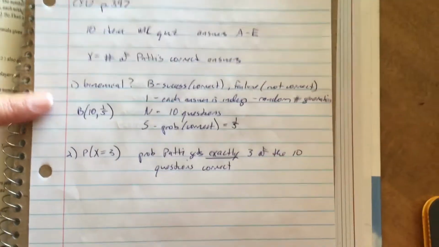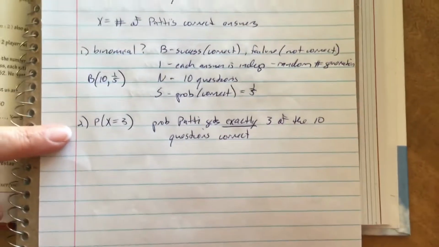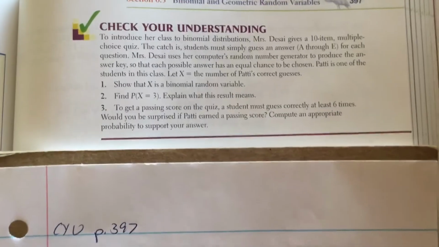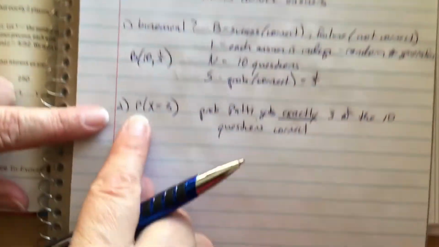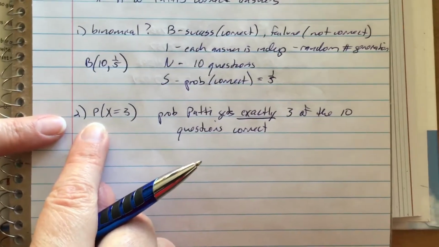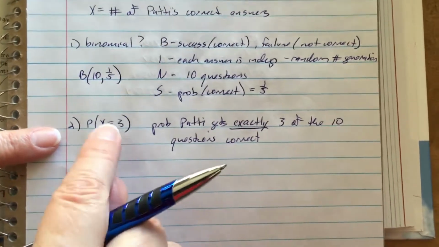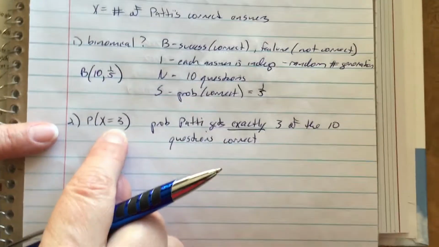Okay. Next question says, let's find the probability, you can come down here, that X equals 3. What this means is, what's the probability that Patty gets exactly 3 out of the 10 questions correct?